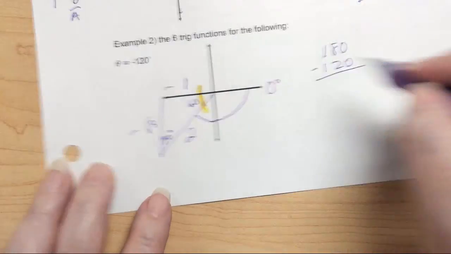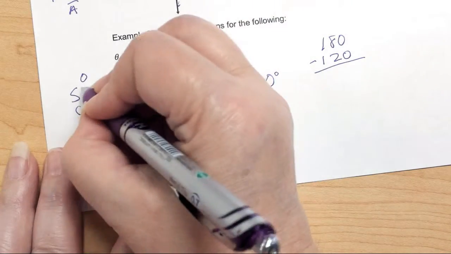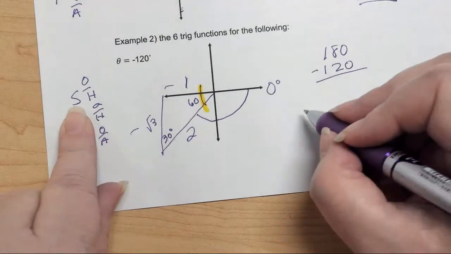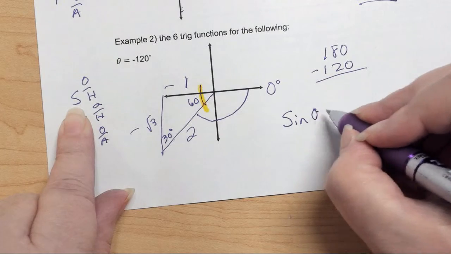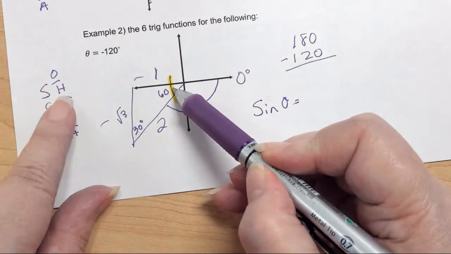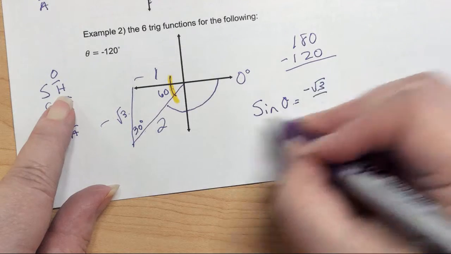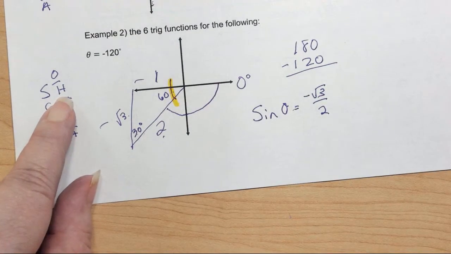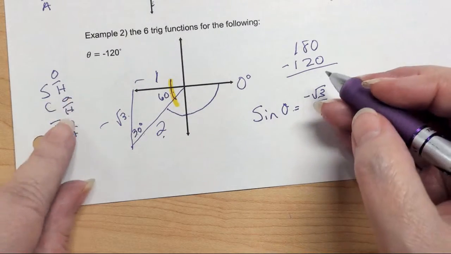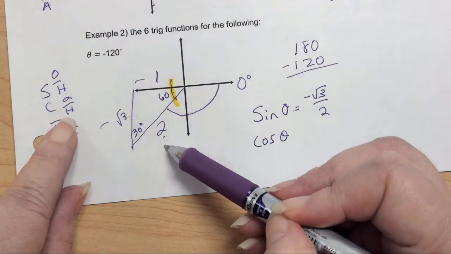That's right. All right. So I'm going to bring it down. Always. So sine of theta, which is the negative 120, is equal to opposite over hypotenuse. So opposite, negative square root of 3 over 2. Cosine of theta, adjacent over hypotenuse.